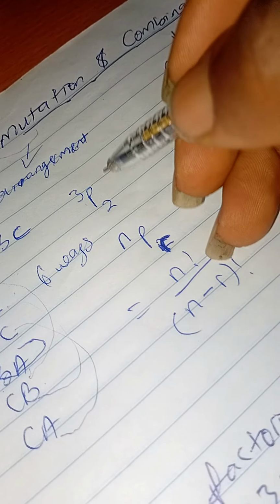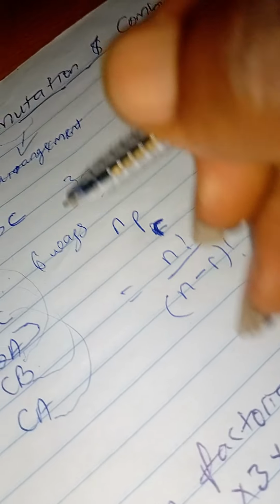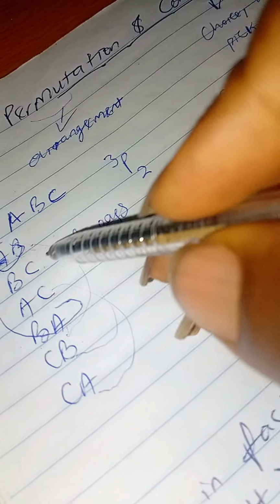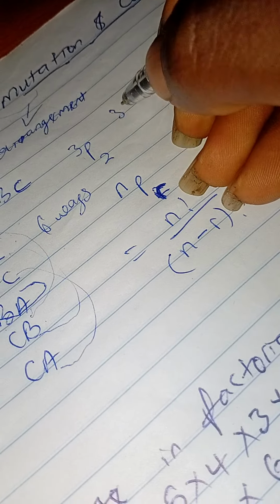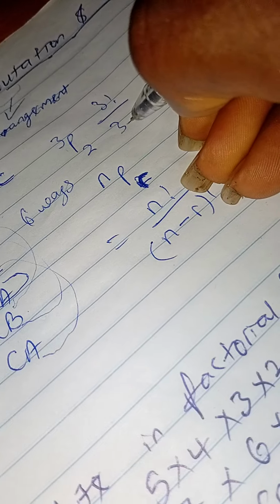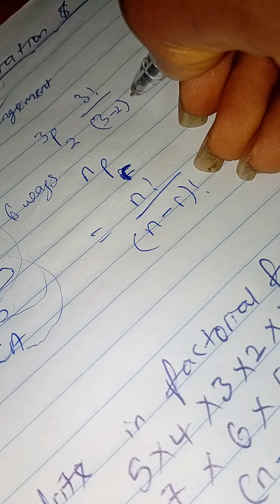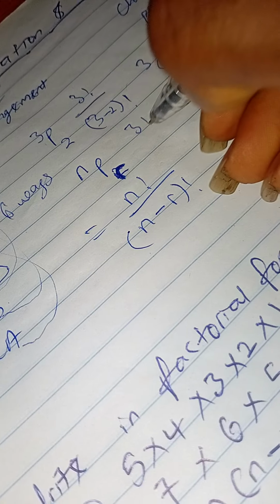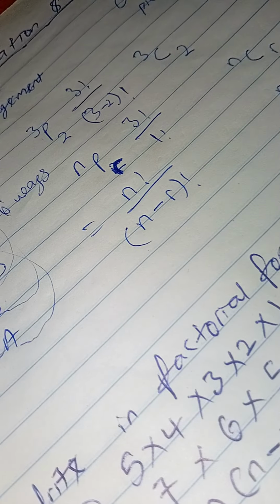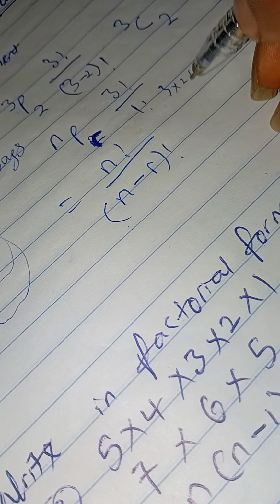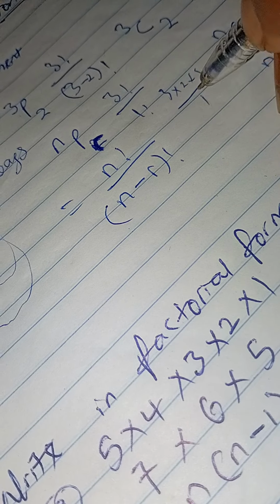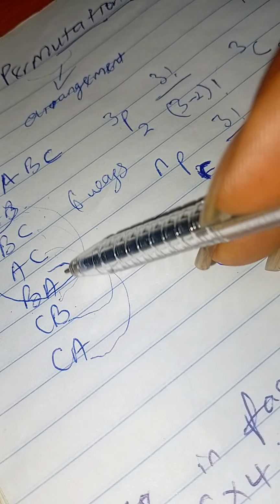So for this, because we have 3 letters and want to arrange 2, it has to be 3 permutation 2. So it's going to give us 3 factorial over 3 minus 2 factorial. That's 3 factorial over 1 factorial. 1 factorial is 1. 3 factorial is 3 times 2 times 1 over 1. That's 6. So 1, 2, 3, 4, 5, 6.